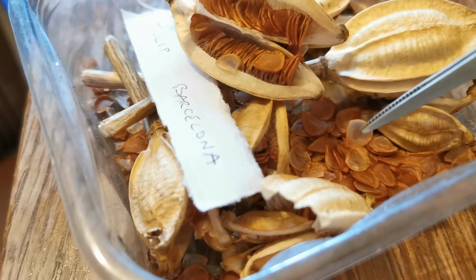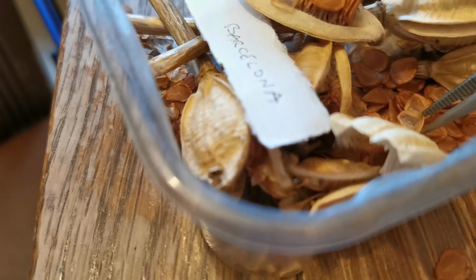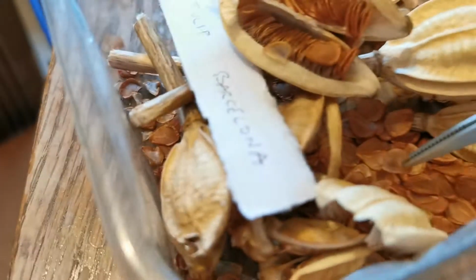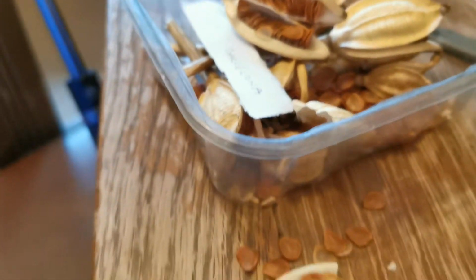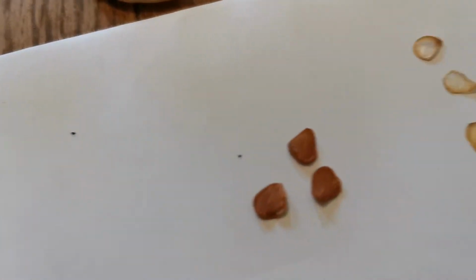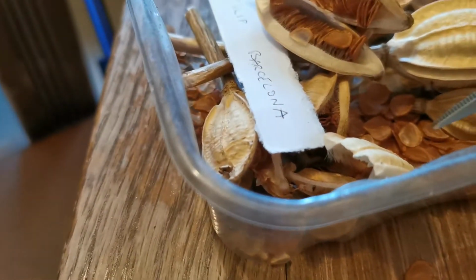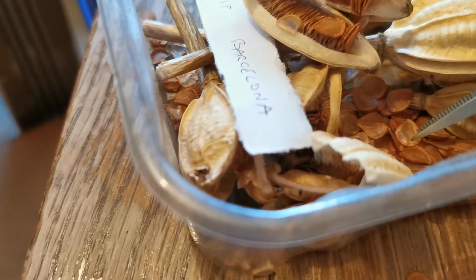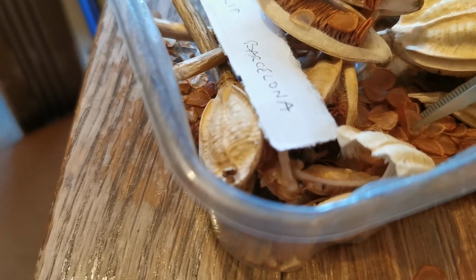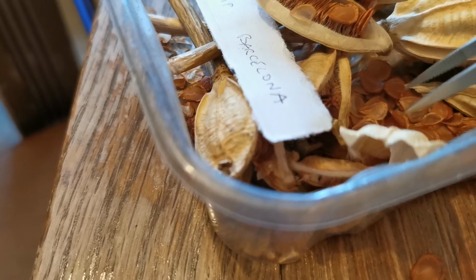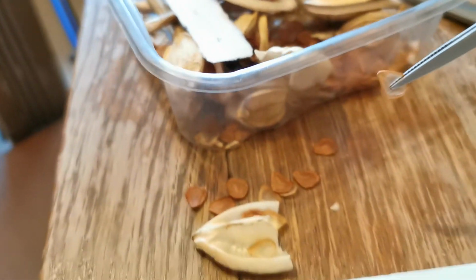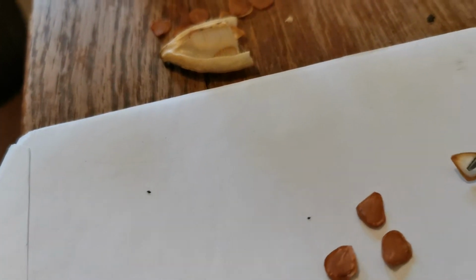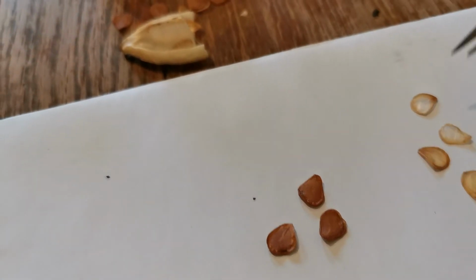Now I'll put them on a paper to show you the difference between these seeds. I take this one that is very pale, and I put it here with the other seeds that look very similar but are also very pale. I'll take another one that also looks very pale and put it here.